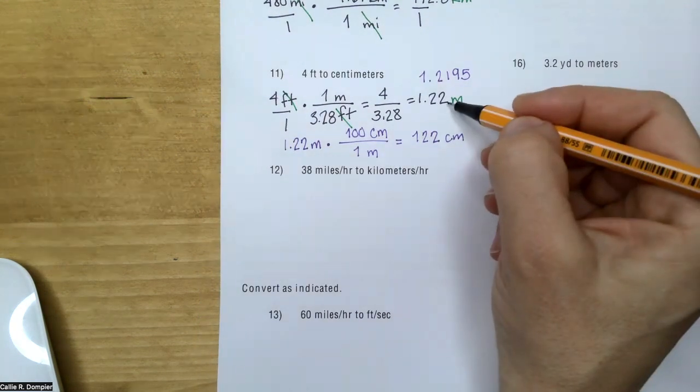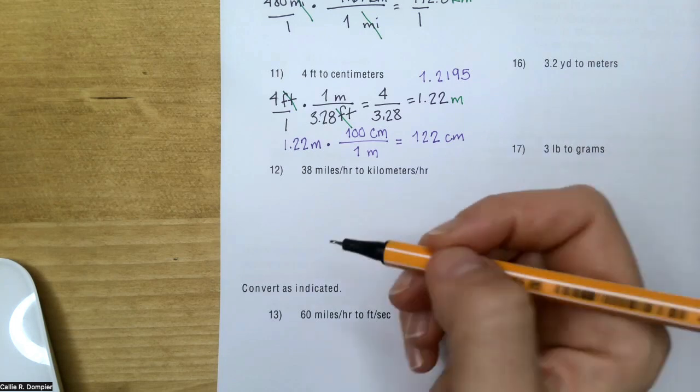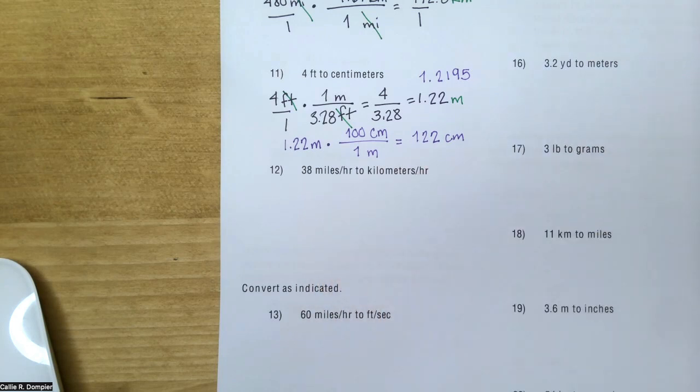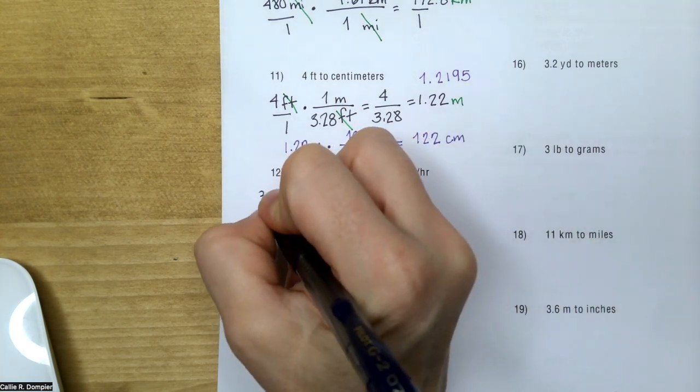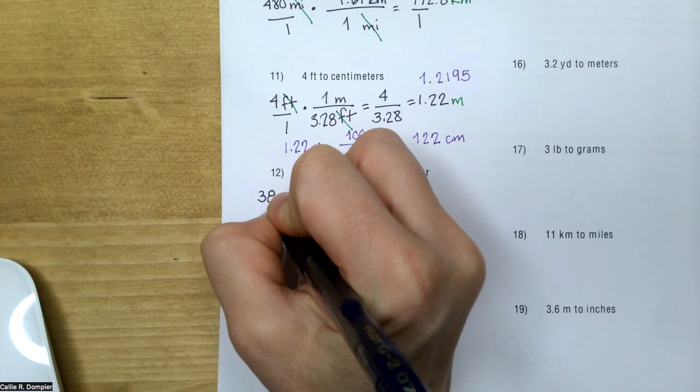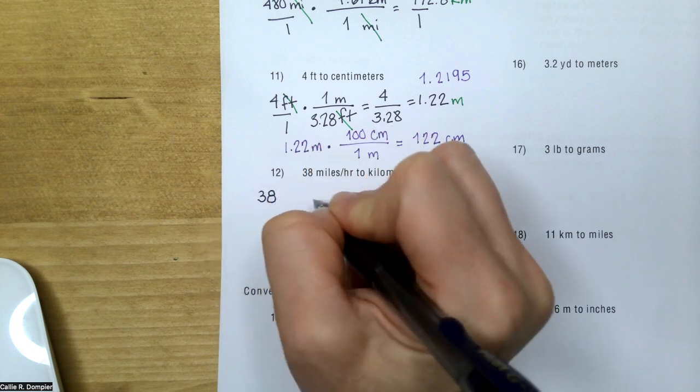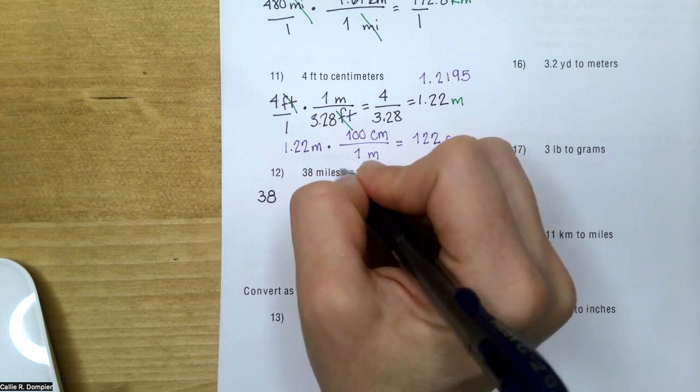They ask us to round to the second digit, so we have to round to the second digit. All right, 38 miles per hour, convert it to kilometers per hour. This sounds difficult, but we can do it, okay? Because we have 2 different units. We have the kilometers and the hour.